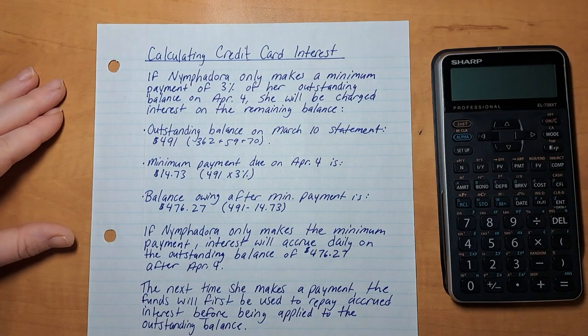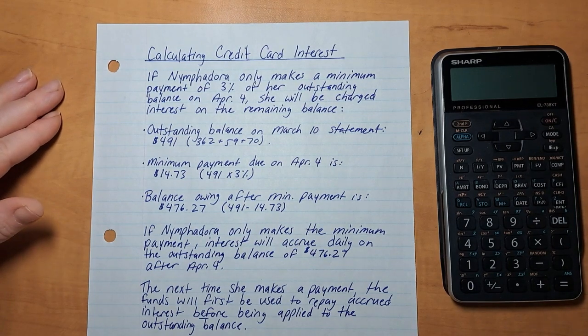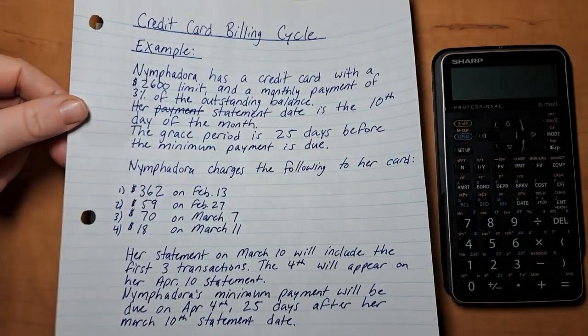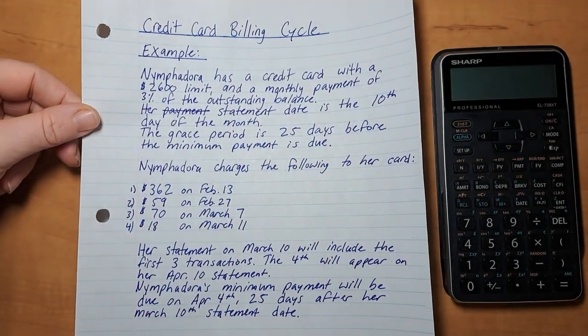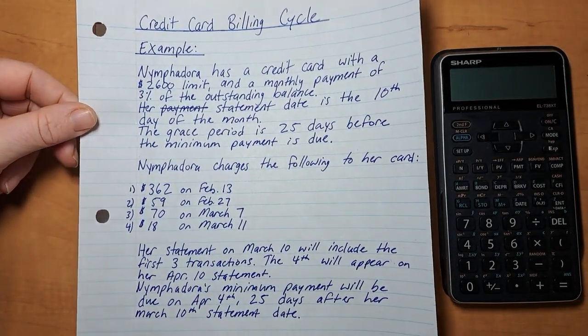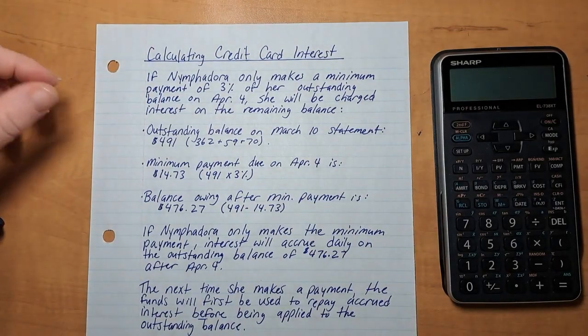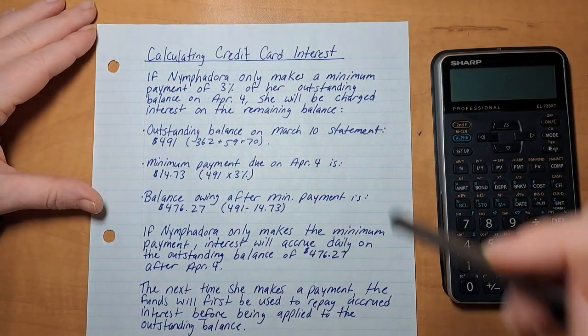Okay, let's calculate credit card interest. And this is based on the example from the previous video of Nymphadora's spending for the month. Okay, I'll refer back to that if I need to.